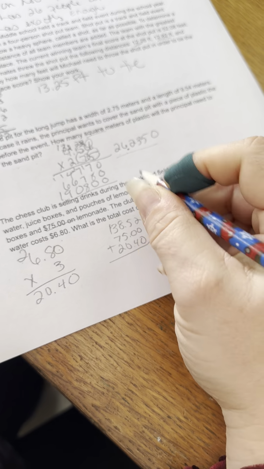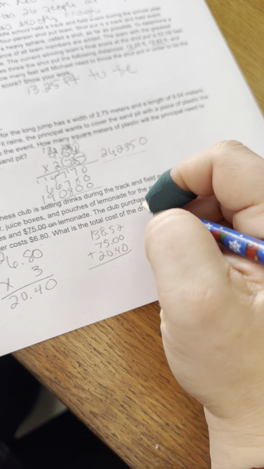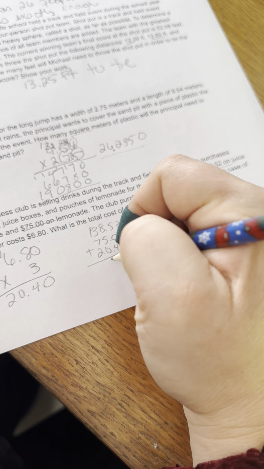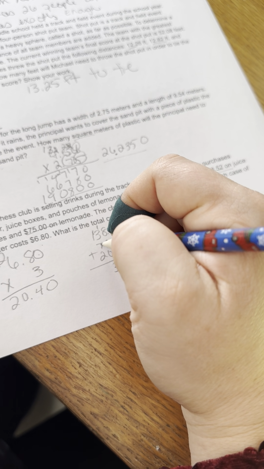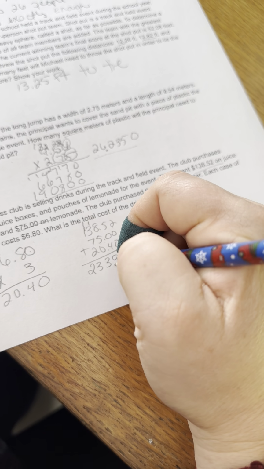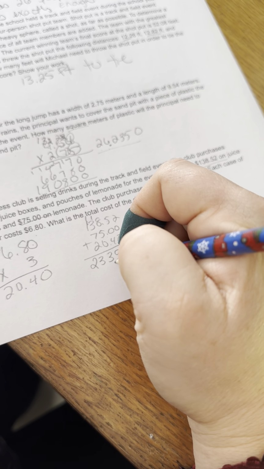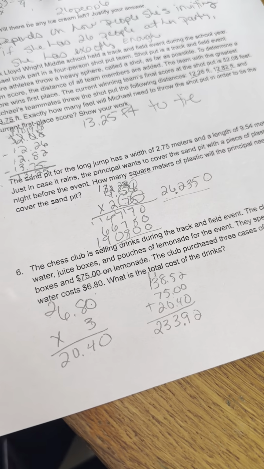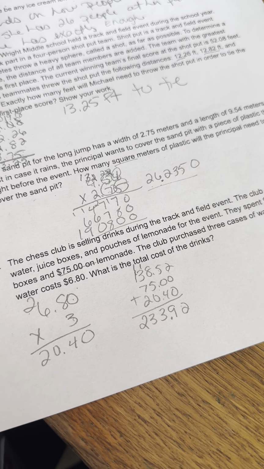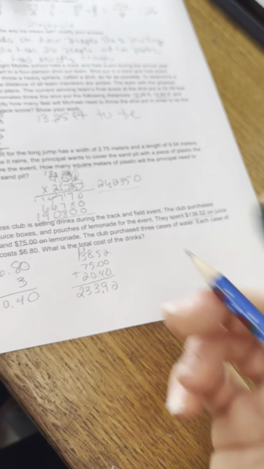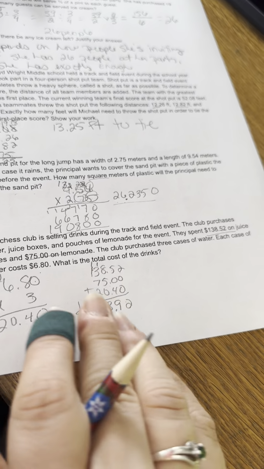Again, we're adding these, so we're going to line up those decimal points. That's a 2, 9, 13, 11, 13. And then our decimal point comes along too. So we spent $233.92 on all of these drinks.